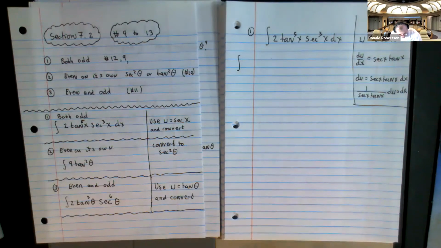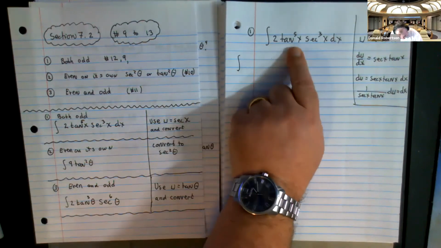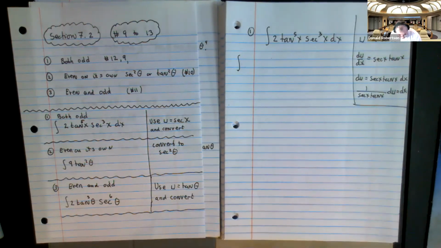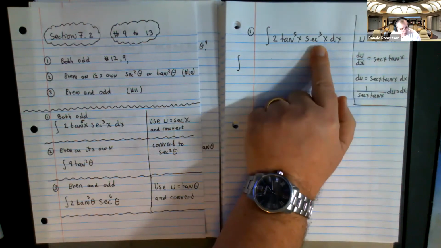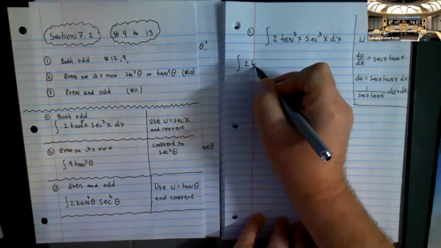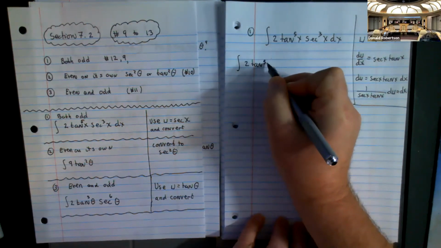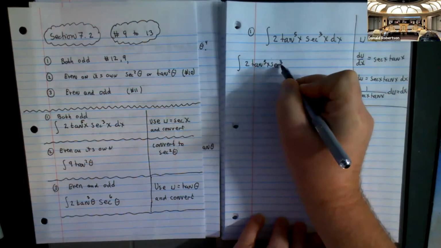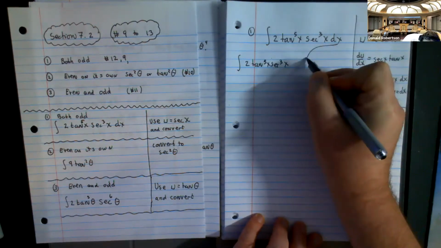Right, now, over here, I suggest when you do secants and tans that you just leave everything alone. So don't turn that guy into u cubed yet. So in a way, I'm not going to do anything much except replace the dx.